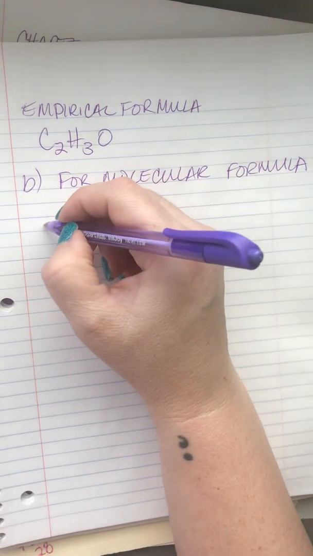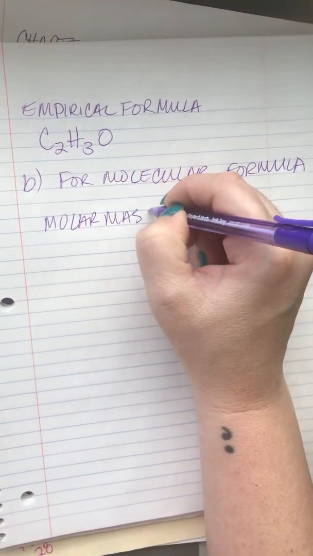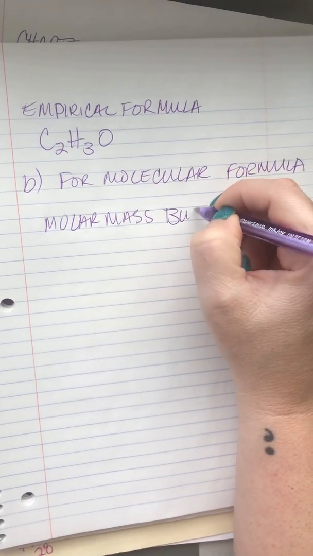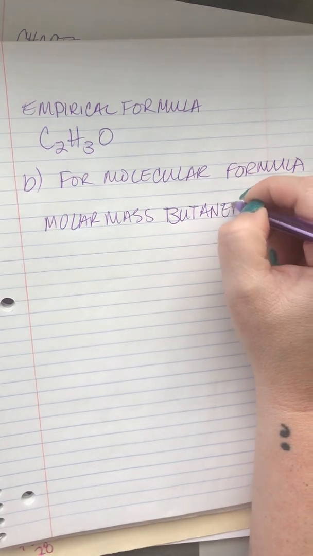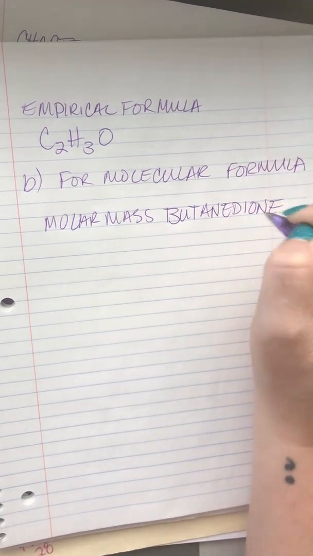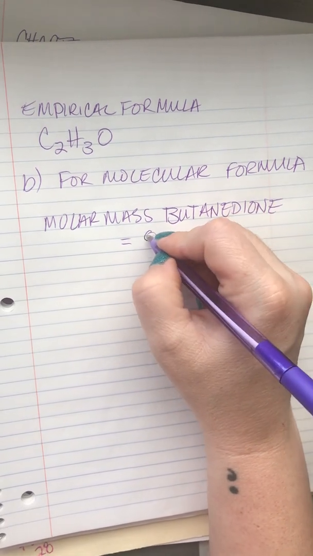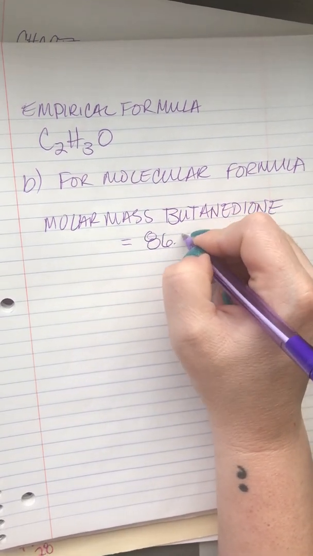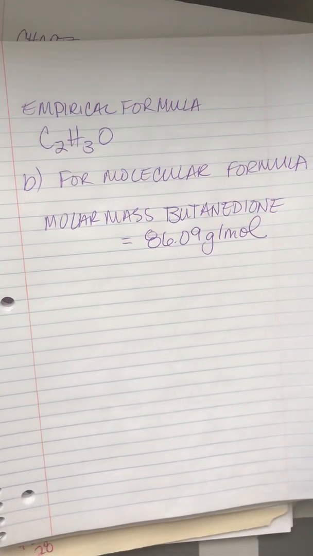Specifically, it gives us another piece of information, which is that the molar mass of butadiene is 86.09 grams per mole.